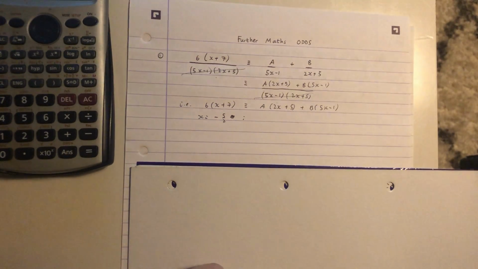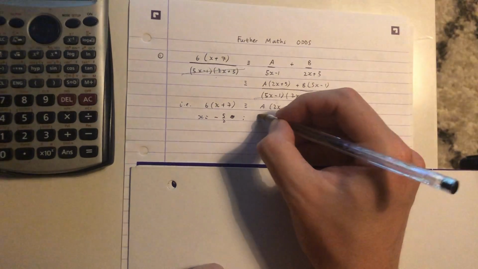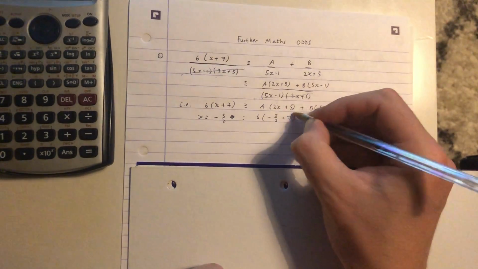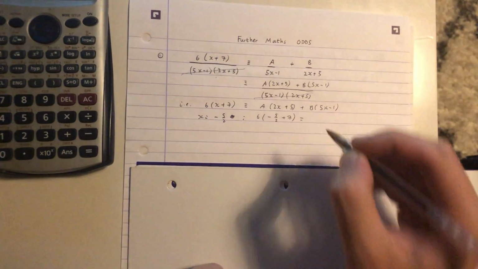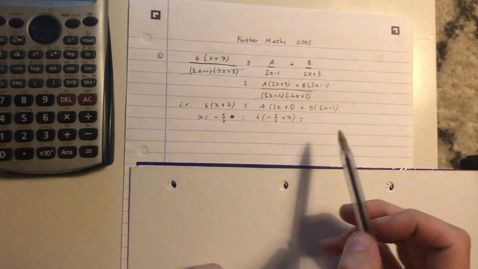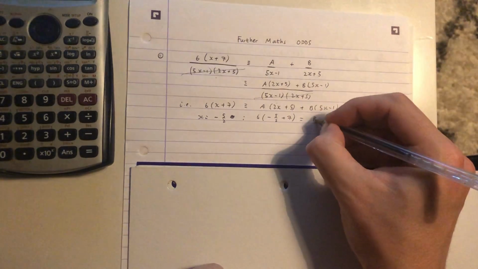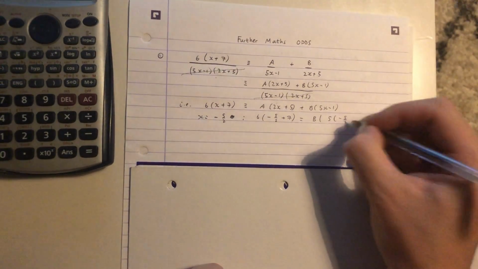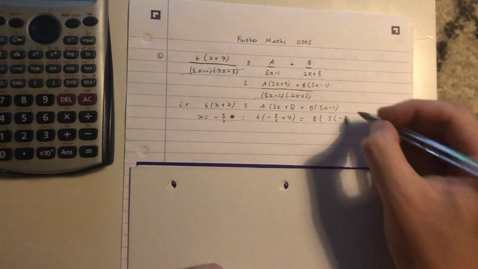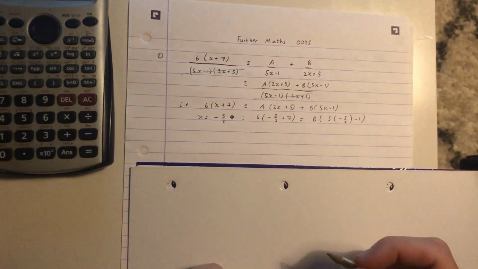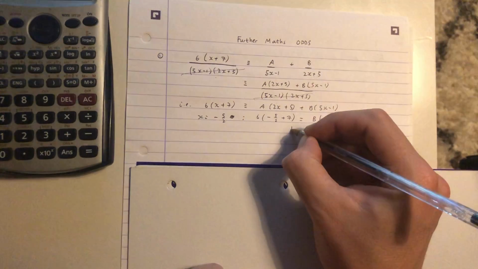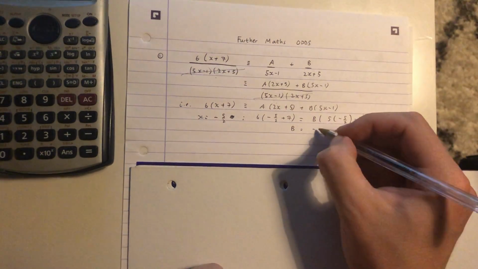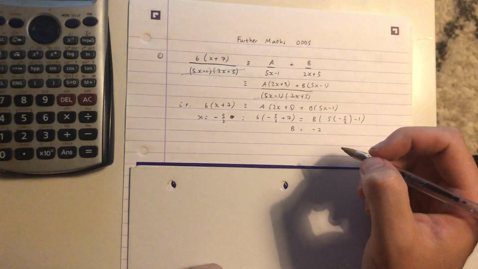If you substituted minus 5 over 2 in, you would get 6 brackets minus 5 over 2 plus 7 is equal to, this goes to 0. So B, 5 brackets 5 times minus 5 over 2 subtract 1. And if you make B the subject, you should get negative 2.